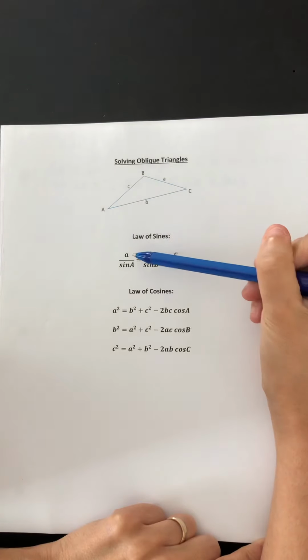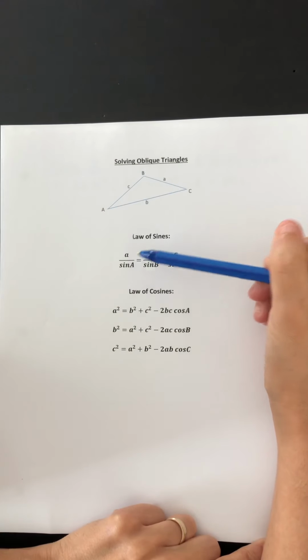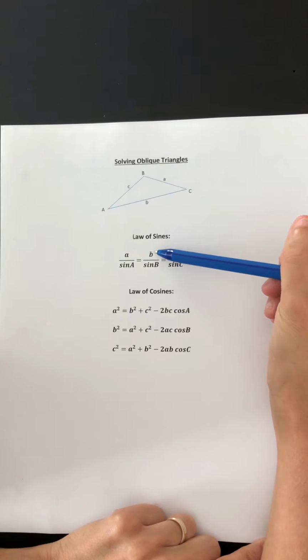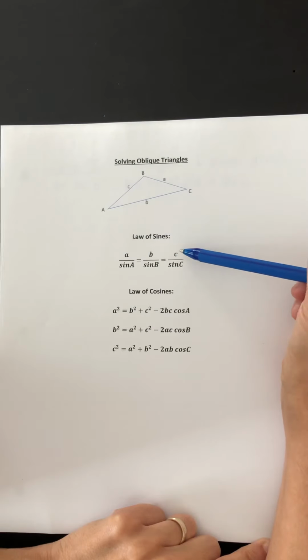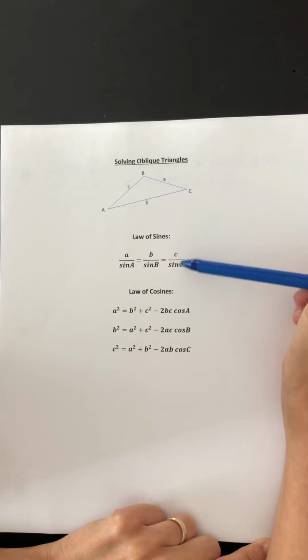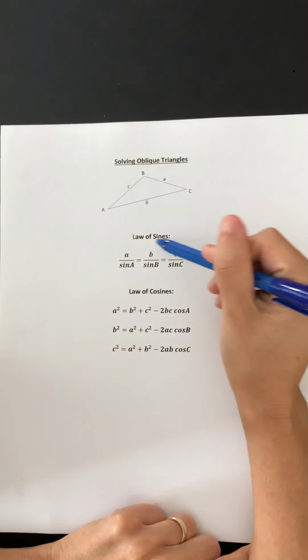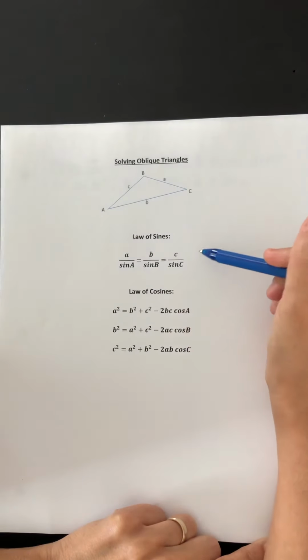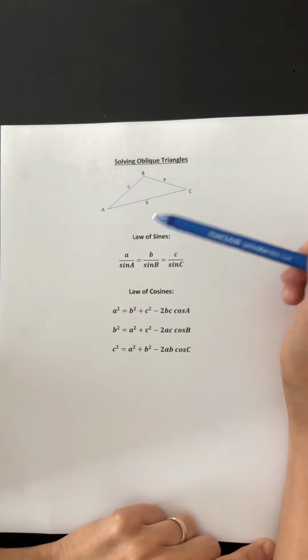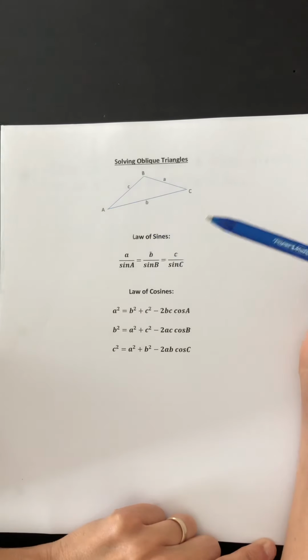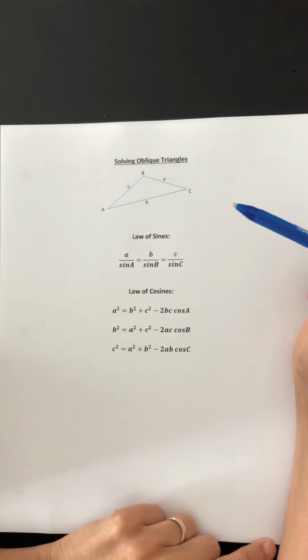You can see that we have a over sine A is equal to b over sine B, and that is equal to c over sine C. When we use the law of sines, we only ever use two fractions at once. In other words, we set up a proportion.